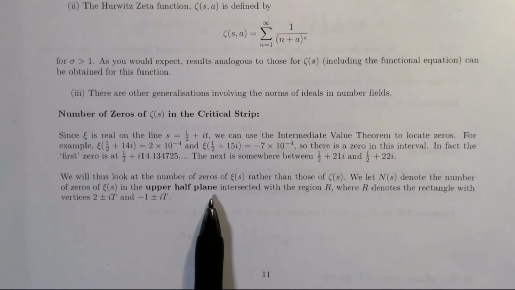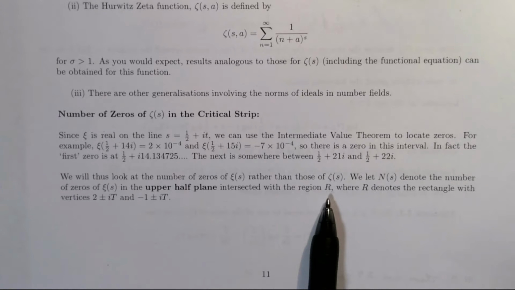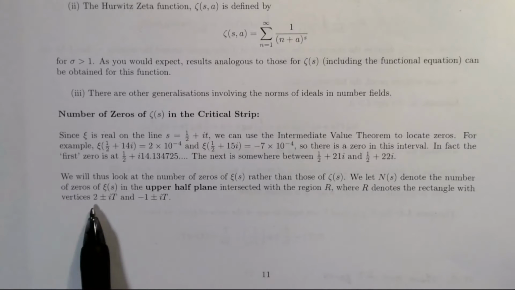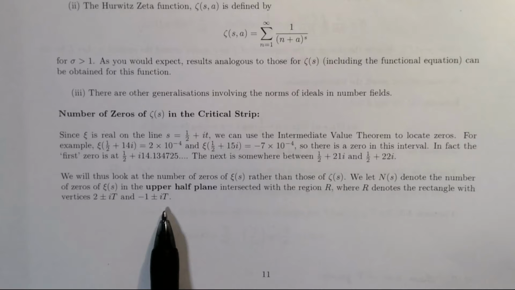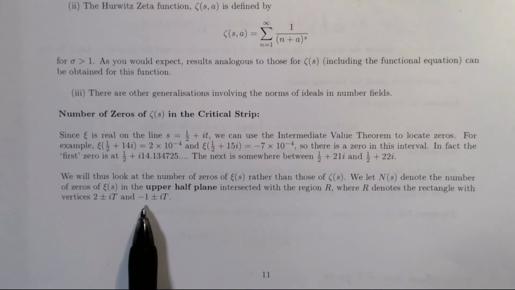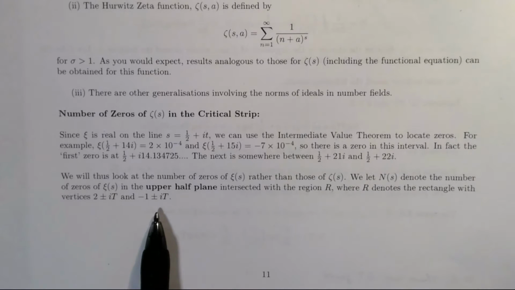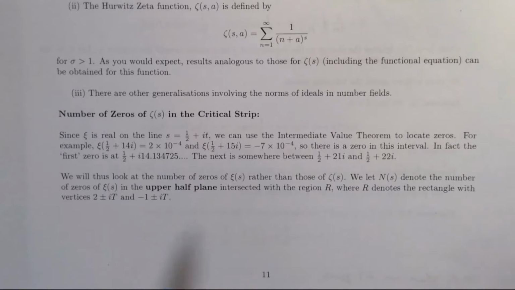That is, we're just going to look in the upper half plane, intersected with a region R, where R denotes a rectangle with vertices 2 plus or minus it, minus 1 plus or minus it. That is, we're going to move slightly outside the critical strip. We're going to go from real part 2 to real part minus 1. And we're looking outside the critical strip just for technical reasons. We know that there are no zeros, apart from the trivial ones, outside of the strip, but it's easier to look at this particular rectangle.